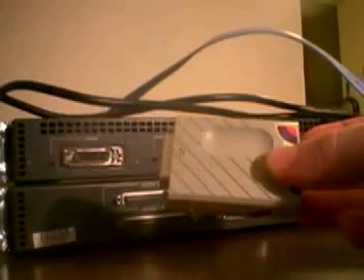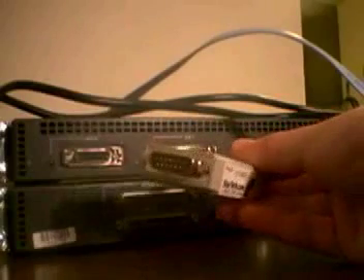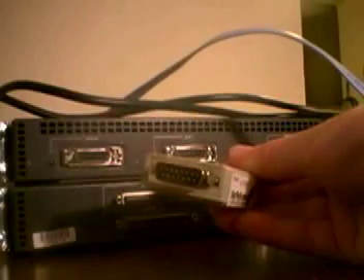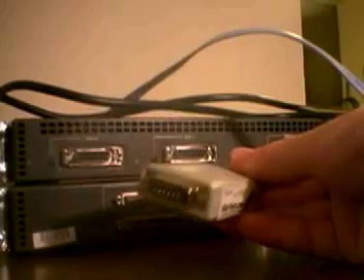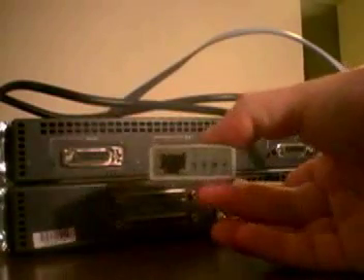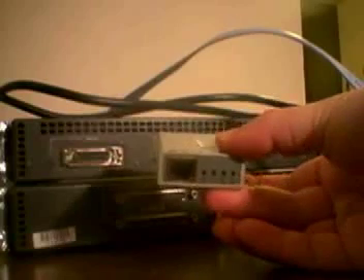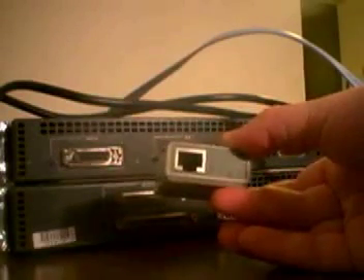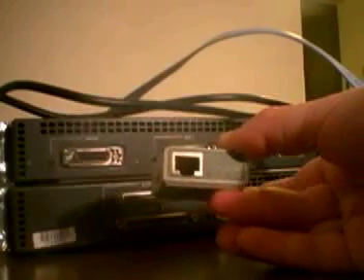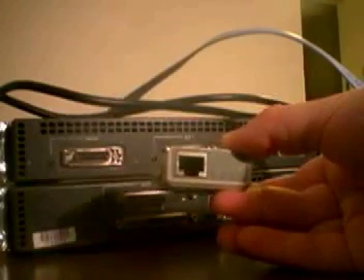This is an Ethernet transceiver. At this end we have what's called an AUI port, which is an old 10 megabit Ethernet standard. At this end we have an RJ45 port which has 8 pins on it. Ethernet uses 4 of those pins. That's sort of the normal Ethernet cable that you're used to.